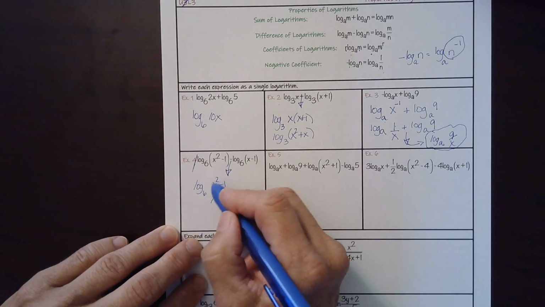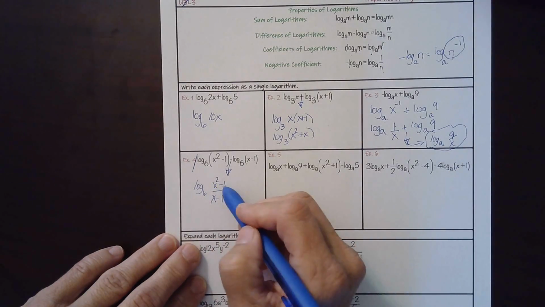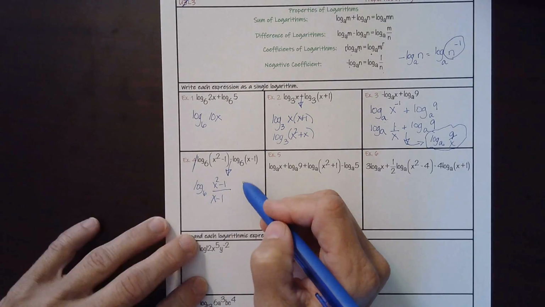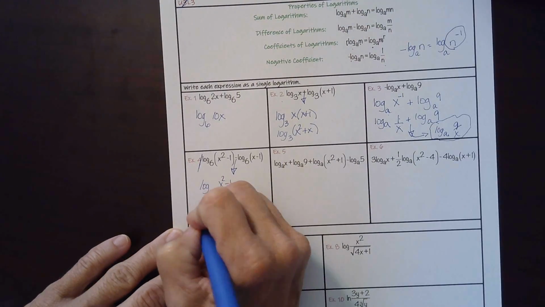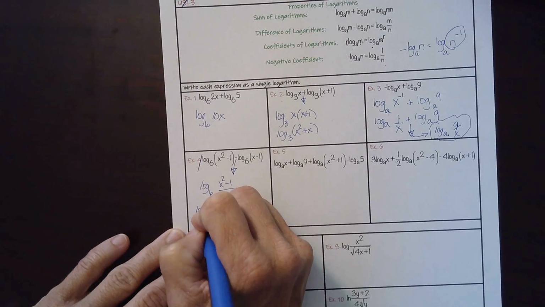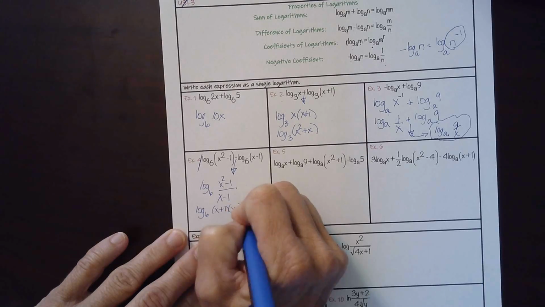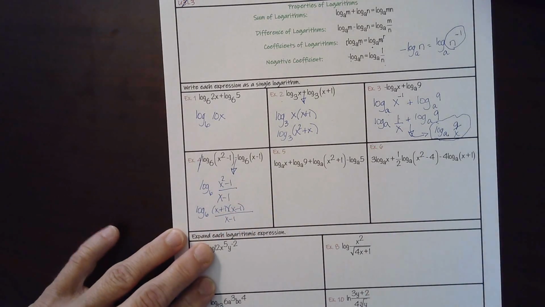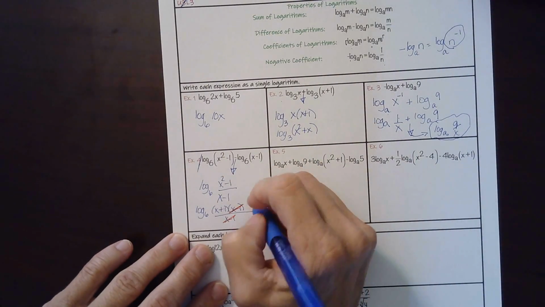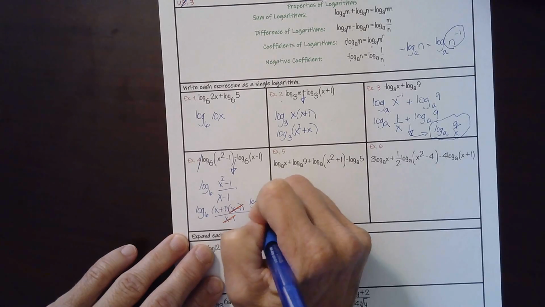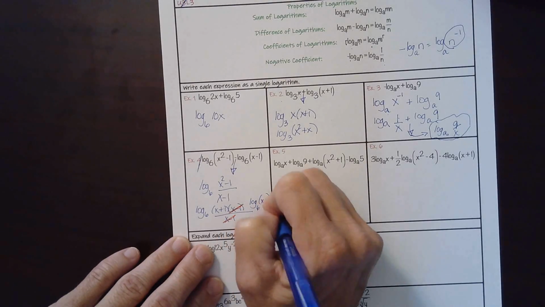And hopefully you recognize that numerator as a difference of squares, and differences of squares will factor. So log base 6 of x plus 1 times x minus 1 over x minus 1, and the x minus 1's will cancel, and that ultimately reduces down to log base 6 of x plus 1.